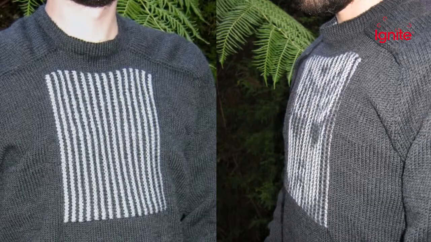This is a more subtle one. I knitted this for my husband. It's a technique called illusion knitting. From the front, just stripes. From the right angle, he's secretly an Autobot from the planet Cybertron. More than meets the eye.